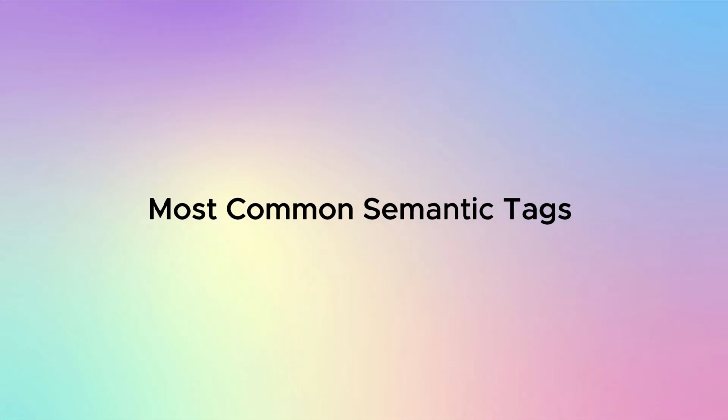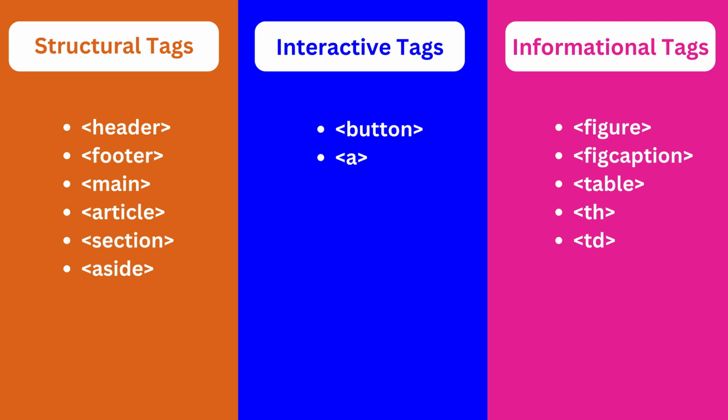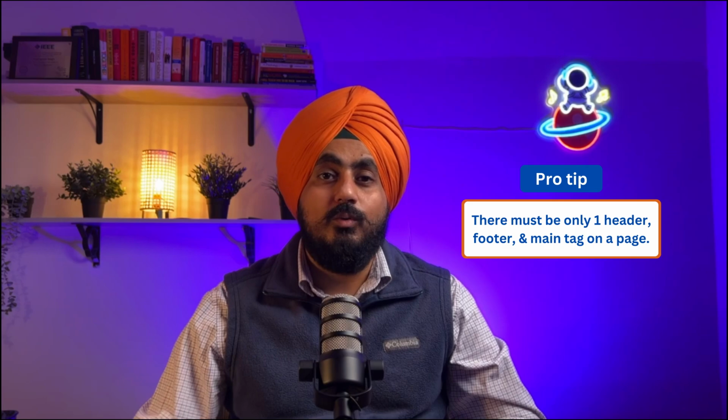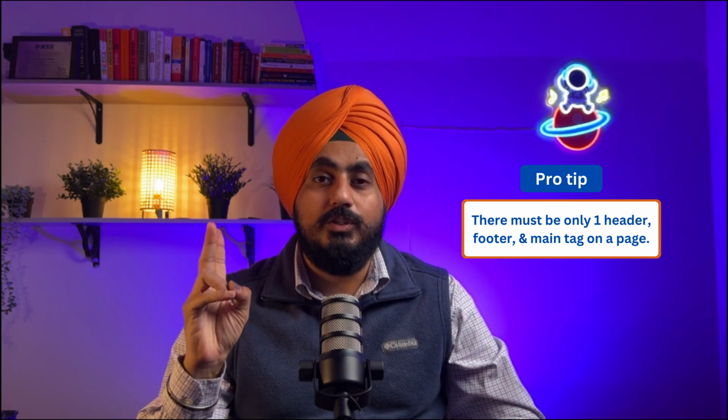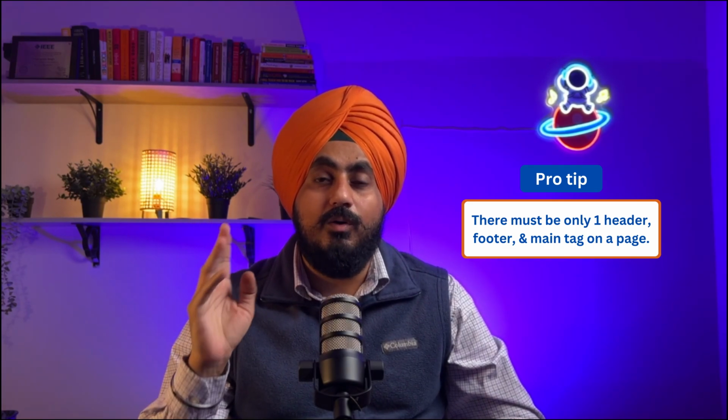To wrap up, here's a quick cheat sheet of the most commonly used semantic tags. Under structural tags, we have header, footer, main, article, section, and aside. Within interactive tags, we have button and anchor tags. And lastly, we have informational tags. We have figure, figcaption, table, th, td. Pro tip: there must be only one header, one footer, and one main tag on a page.